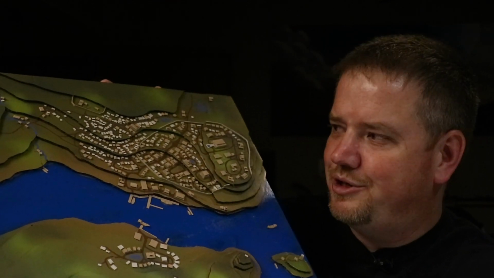For this episode, we're going to be looking at how to make a three-dimensional map, something that looks like this. And I wanted to take the map to the next level for myself to understand what the terrain looks like. Why is the city placed where it is? Why are the buildings and structures where they are?